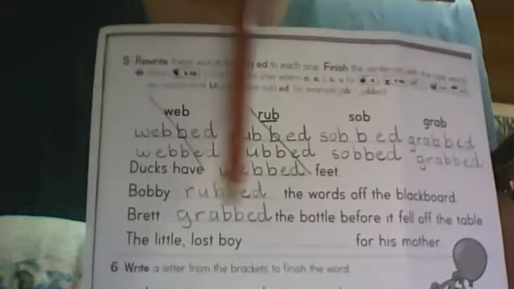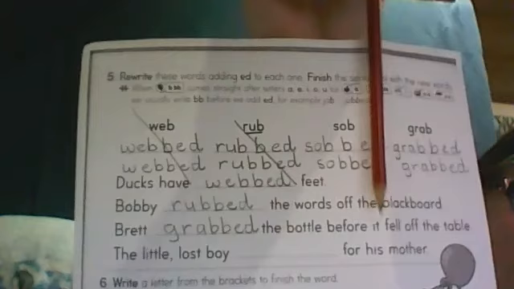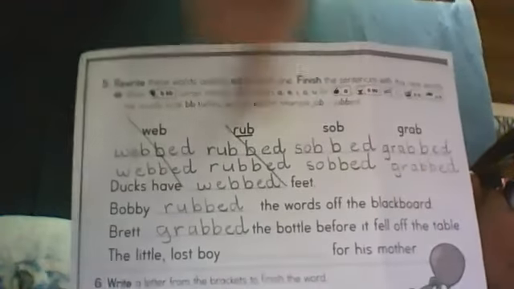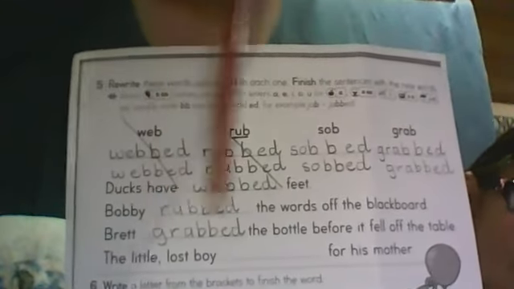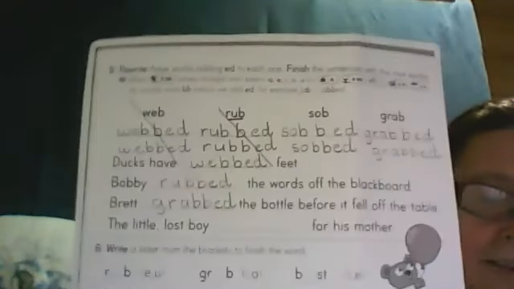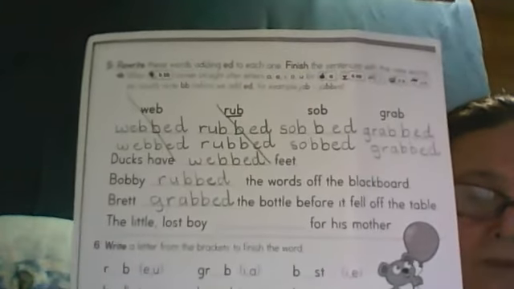So I'm going to write grabbed the bottle before it fell off the table. And I'm going to hold that up here so that you can see what I wrote. I wrote Brett grabbed the bottle before it fell off the table. Make sure you don't make your writing too big so that you'll be able to fit this word in here. Over here we go. Grabbed. See what you can do with that one. Grabbed.